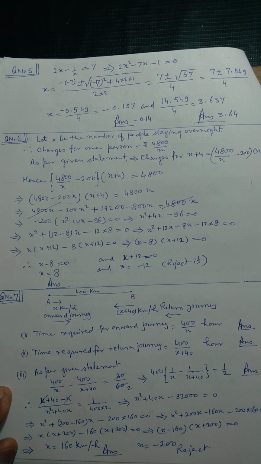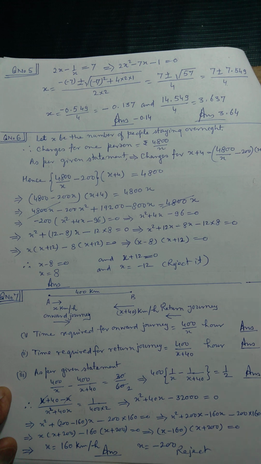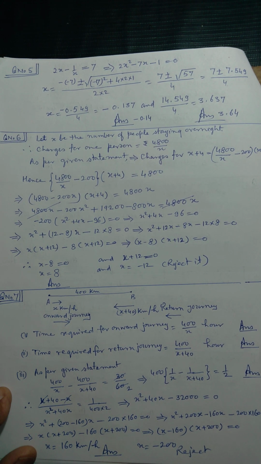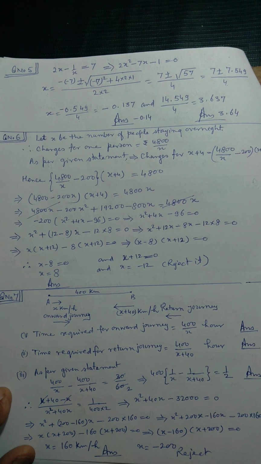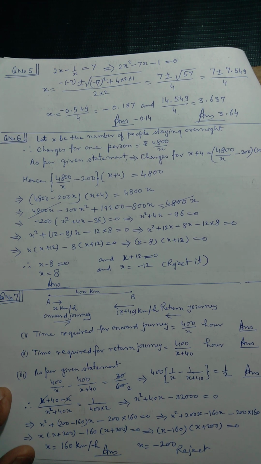An aeroplane traveled a distance of 400 km at an average speed of x km per hour. On the return journey, the speed was increased by 40 km per hour. Write down an expression for the time taken for: first, the onward journey; second, return journey. If the return journey took 30 minutes less than the onward journey, write down the equation in x and find its value.